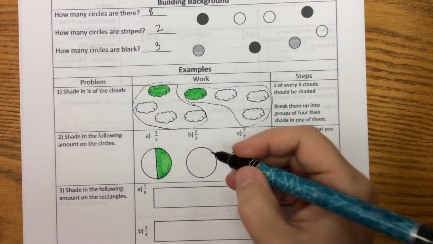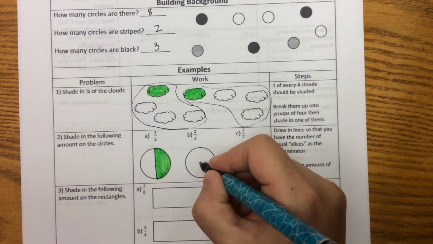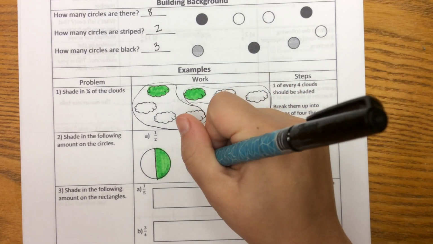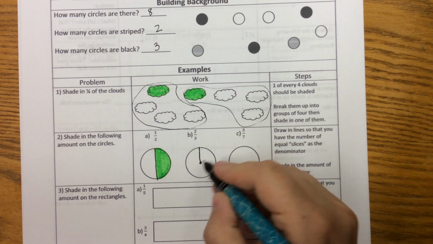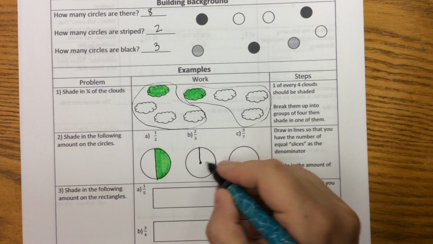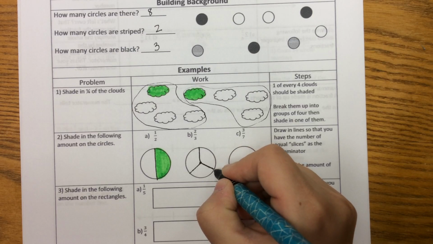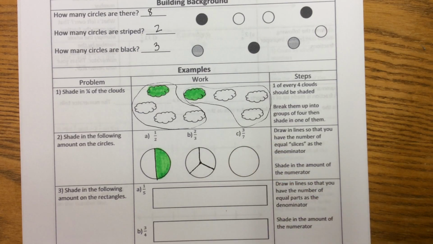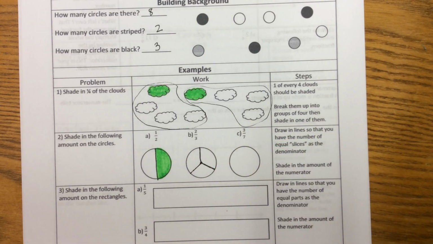Okay, B is 2/3. So to make 3 parts, I'm going to make a dot in the middle. I'm going to draw it up. And then I want 3 parts. So if I just draw it down, they won't be equal. I'll have a half and then something over here. So I'm going to split it apart. So 1 and 1. So now I have 1, 2, 3. They're about the same. I'm going to shade in 2 of those parts.